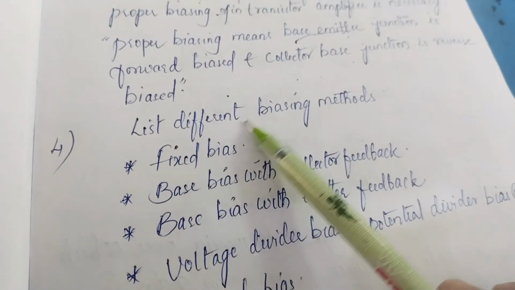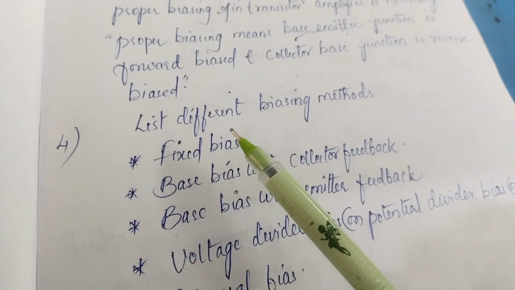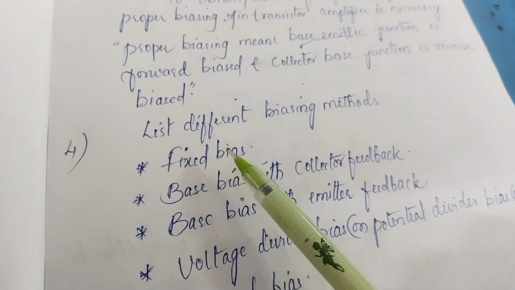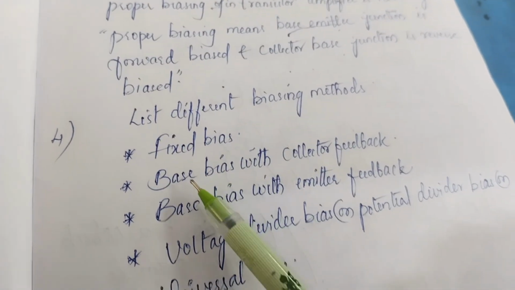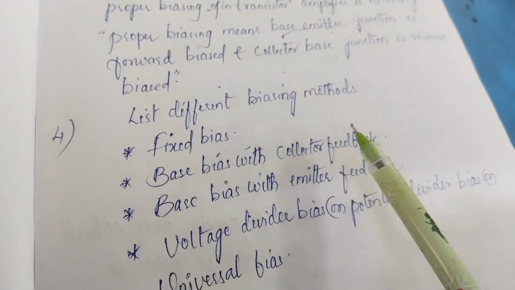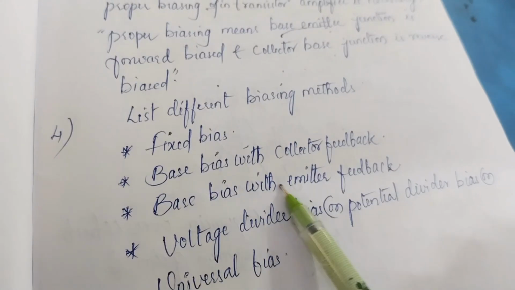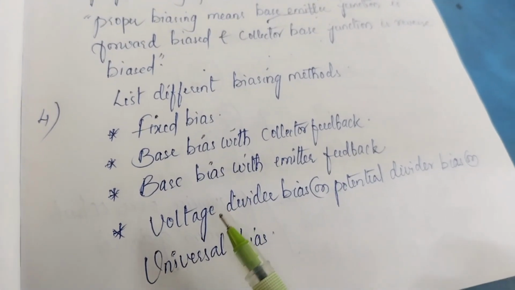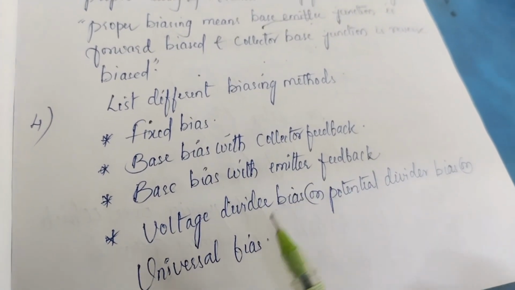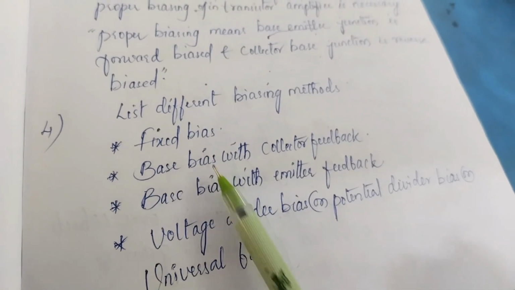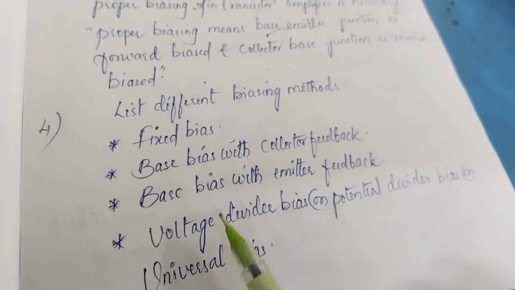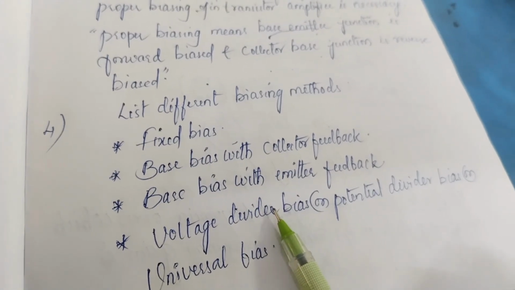Next, list different biasing methods. So the various biasing methods which are discussed in the diploma subjects are the fixed bias, and next base bias with collector feedback, base bias with emitter feedback, and the last one is voltage divider bias or potential divider bias, also known as universal bias. Out of all these biasing methods, the most preferable one is voltage divider biasing method.